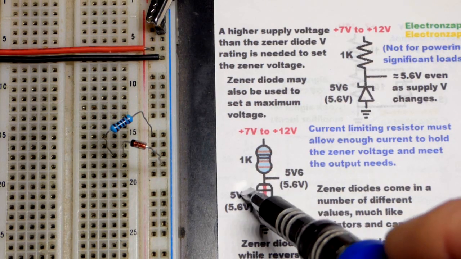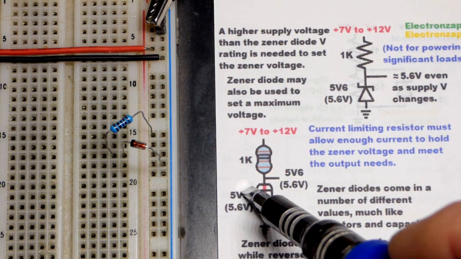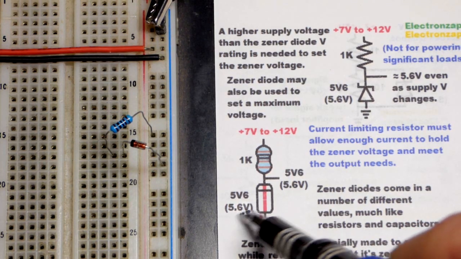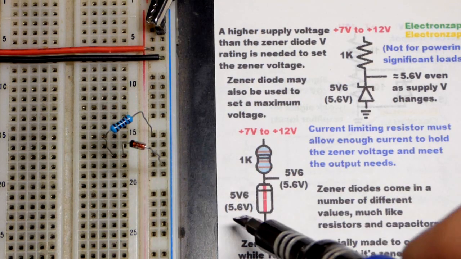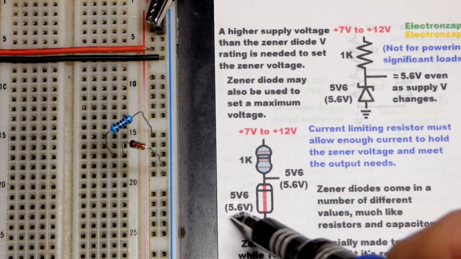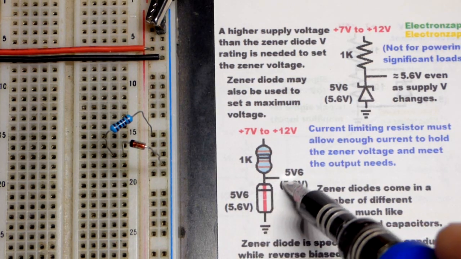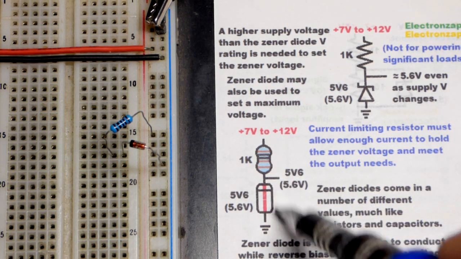What that means is the V, which stands for voltage, is actually where the decimal point goes. Because if you wrote this on that little component, you probably missed the decimal point. So they take the V and put it where the decimal point will go, V for voltage. But in any case, we got a 5.6 volt Zener diode.